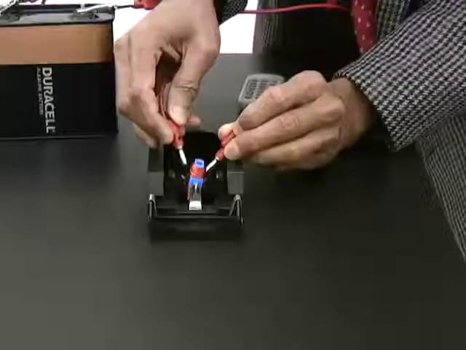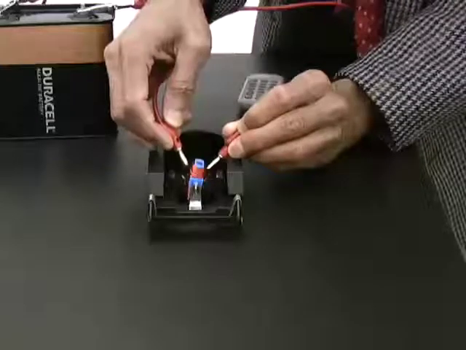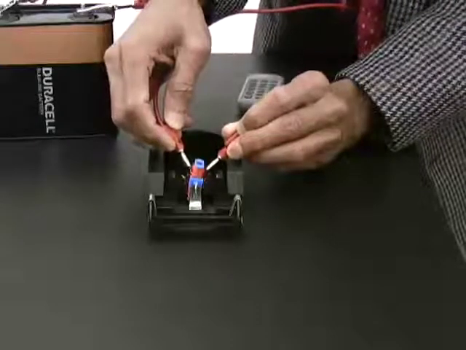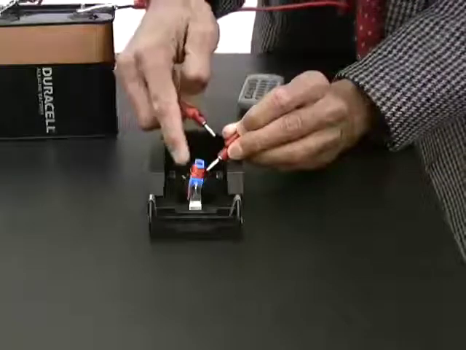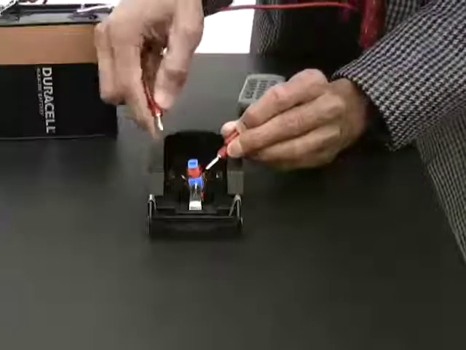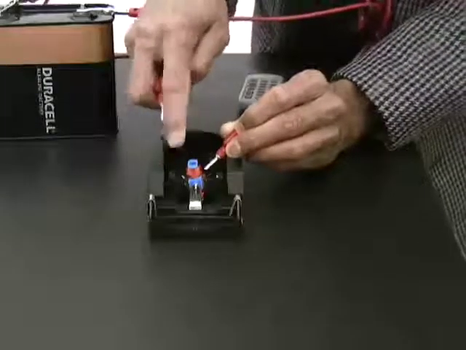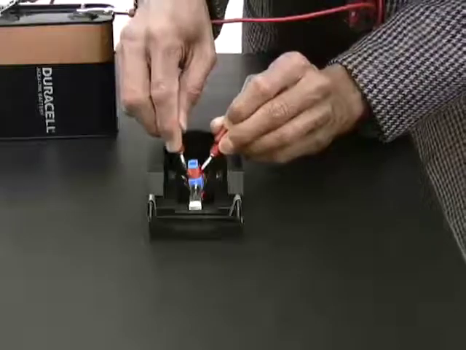And when I connect those brushes to the battery, the right brush, which is in contact with the positive, after half a rotation will come and make contact with the left brush. That means for every rotation, the direction of the current will change, and I will get continuous rotation.